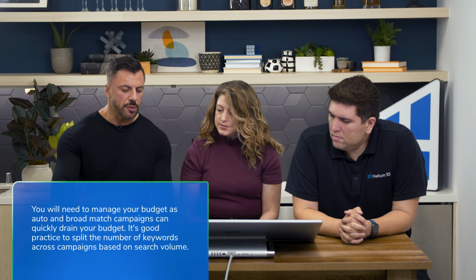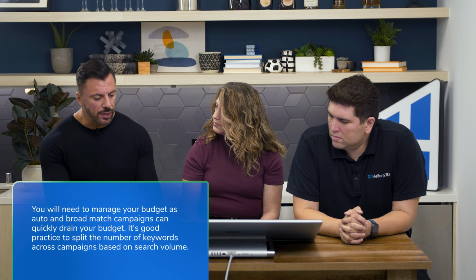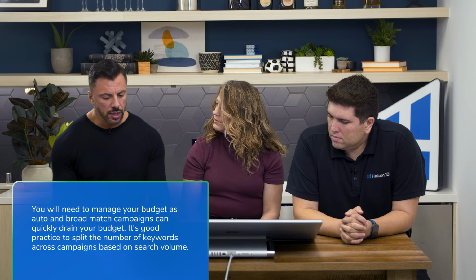What I do right now is try to split the keywords across multiple campaigns based on search volume. That is important because you don't want a keyword that gets a lot of traffic to be together with a keyword that doesn't get too much traffic.